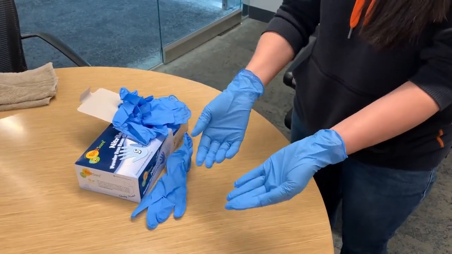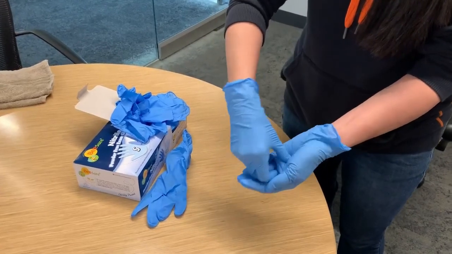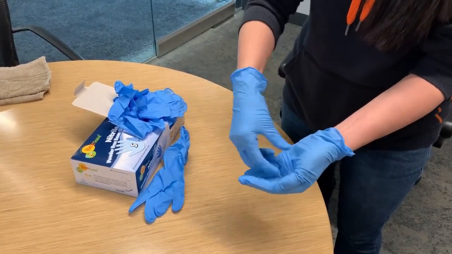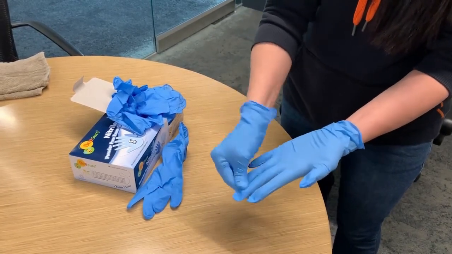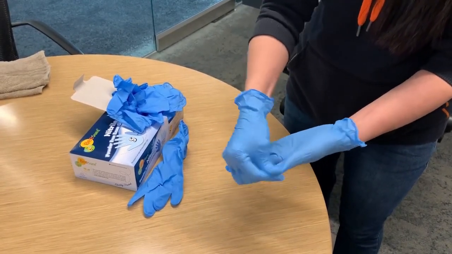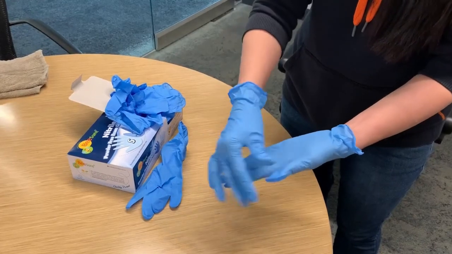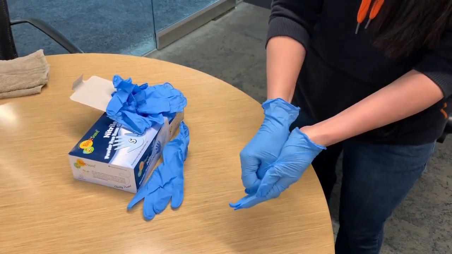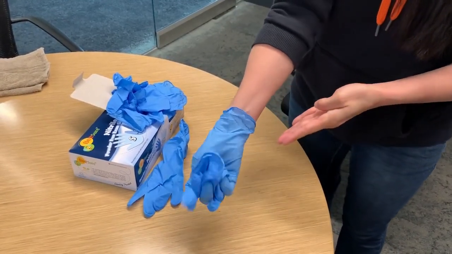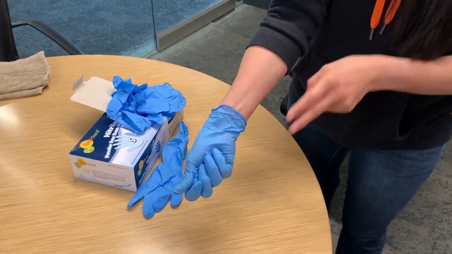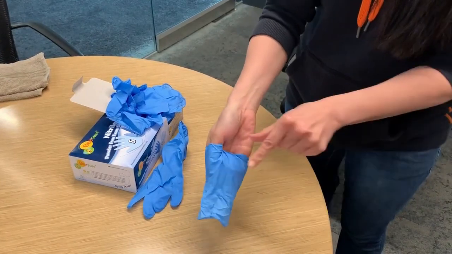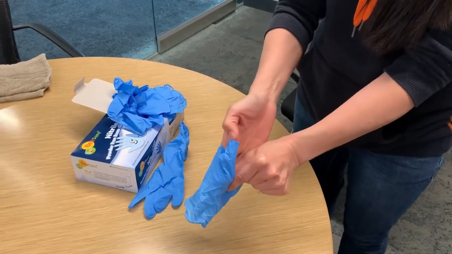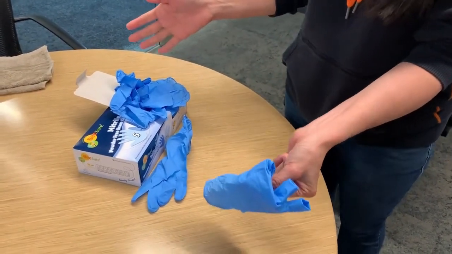When you're done, make sure you start from the center of your palm. If your hands are sweaty, you can pull it down a little bit to help you get the gloves off. Once you've done that, pinch, pull down, roll it into a ball, two fingers, slide down, take off, throw it out, and wash your hands.